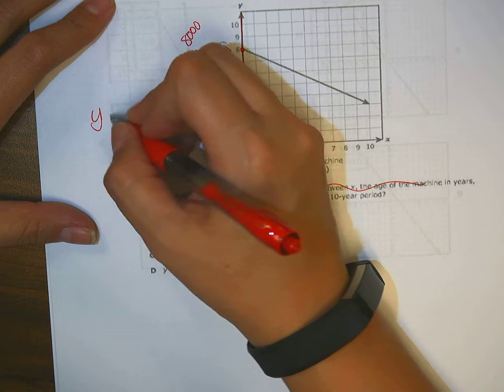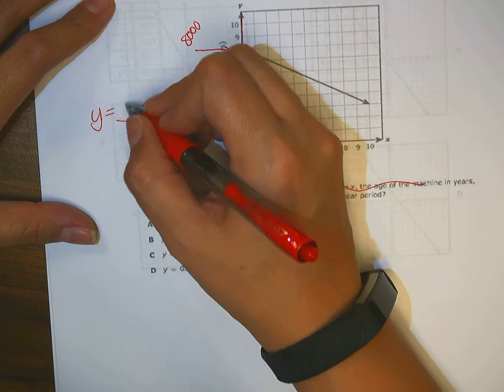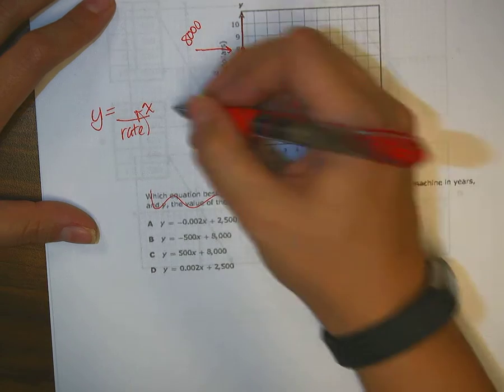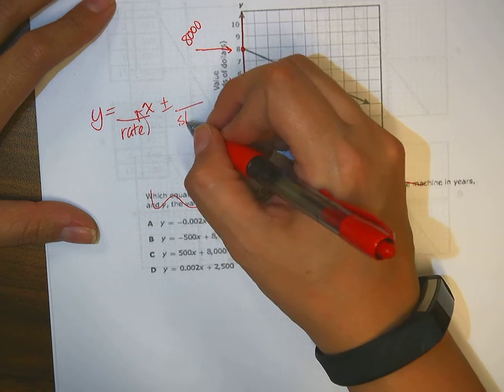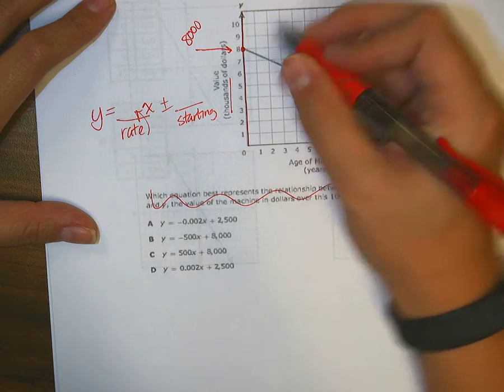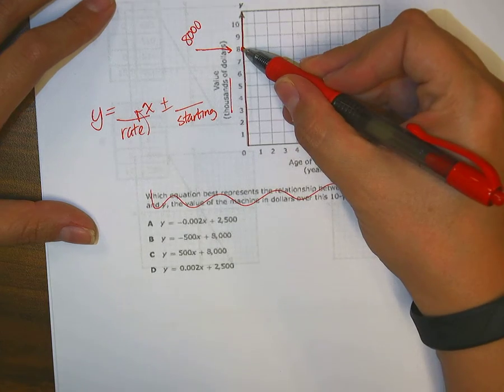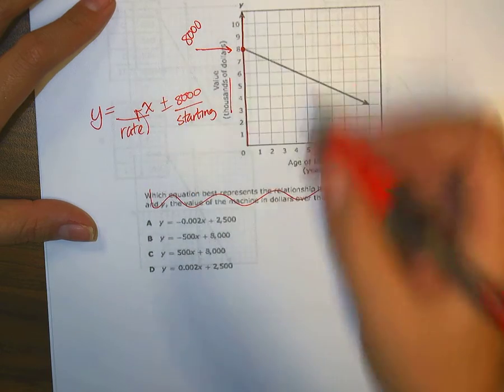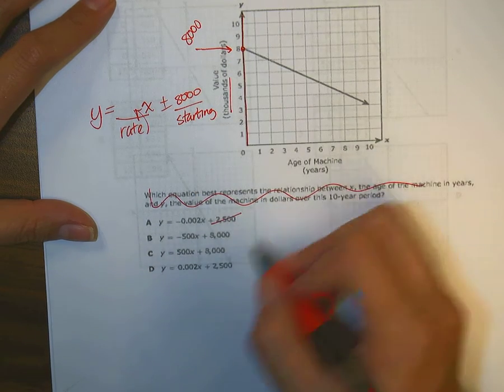Okay, if I'm looking at what an equation looks like, it's going to be my rate, which is this number here, and then it's going to be plus or minus a starting point, which is also called my y-intercept, which is also, in this case, 8,000. So this has to be 8,000. So let's look. That's not it, and that's not it.